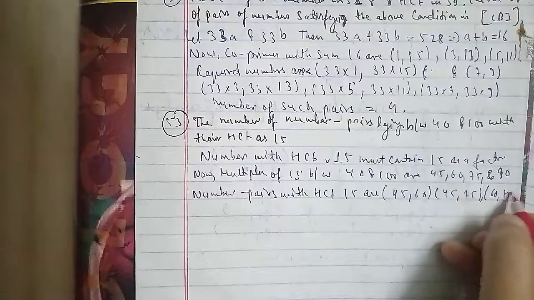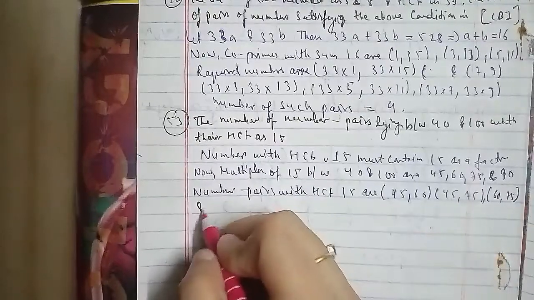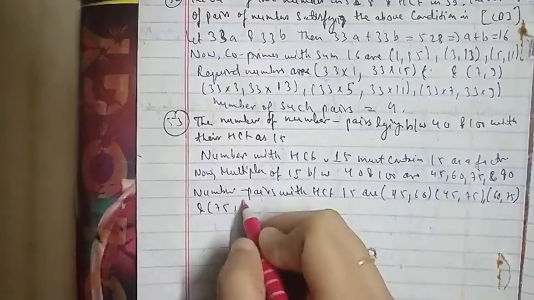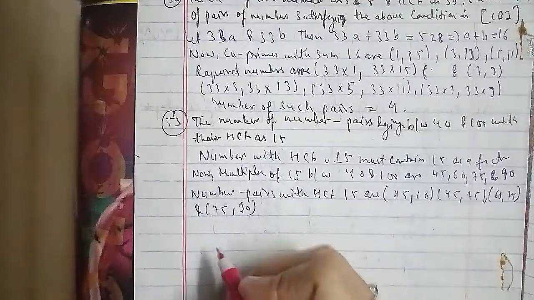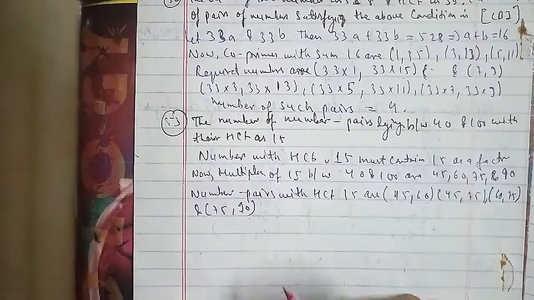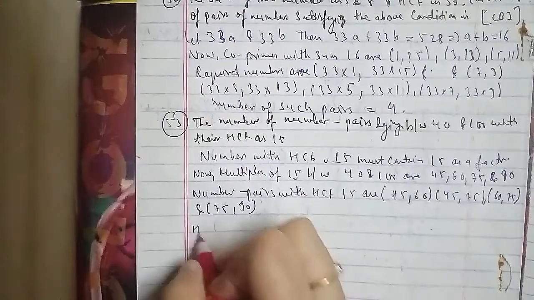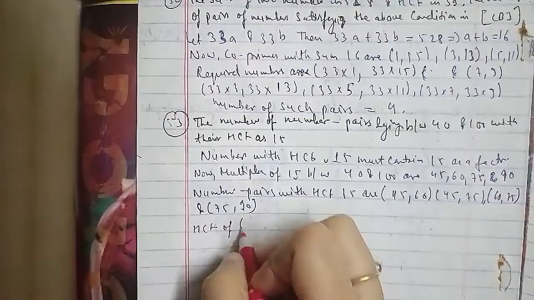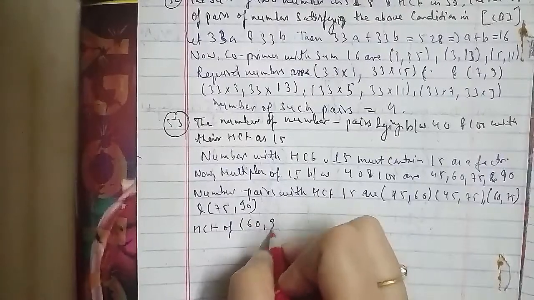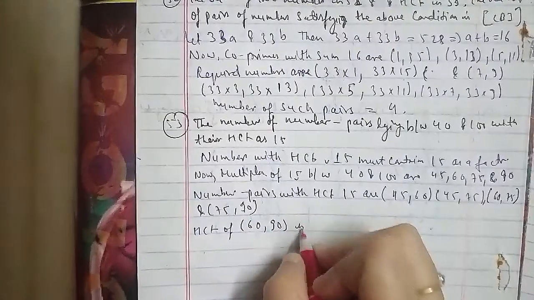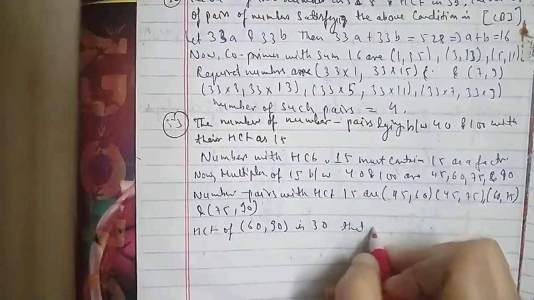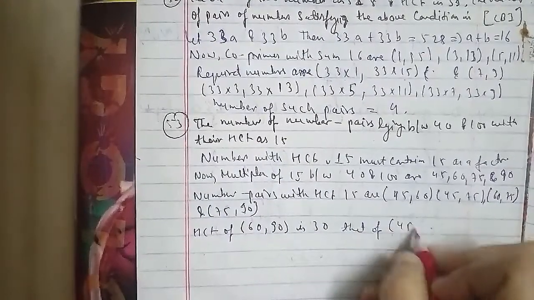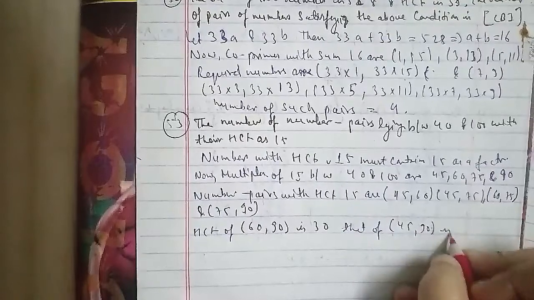The SCF of 60 and 90 is 30, and that of 45 and 90 is 45. So clearly, how many pairs are there here? 1, 2, 3 and 4.